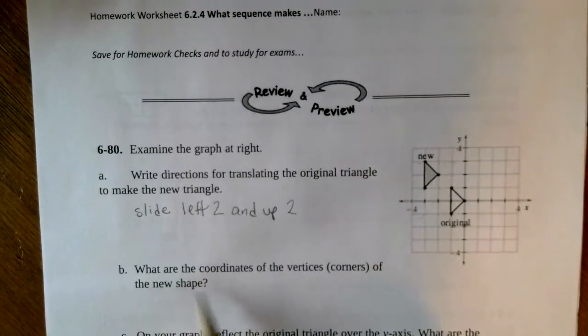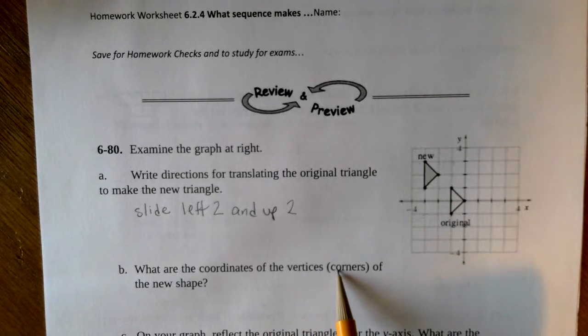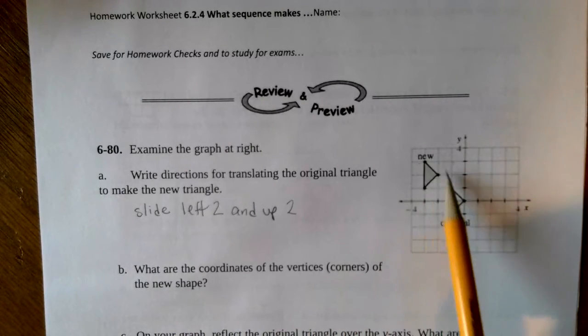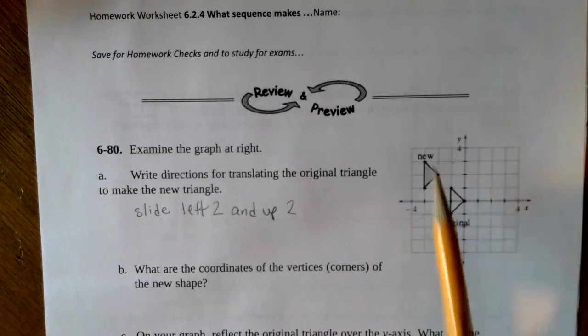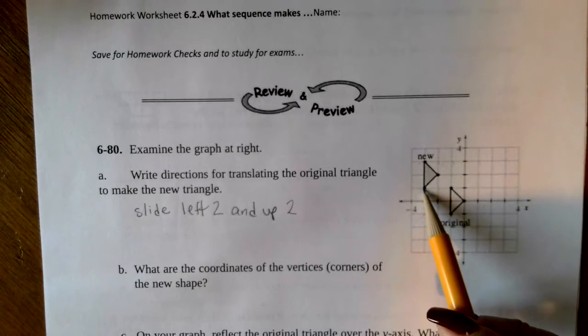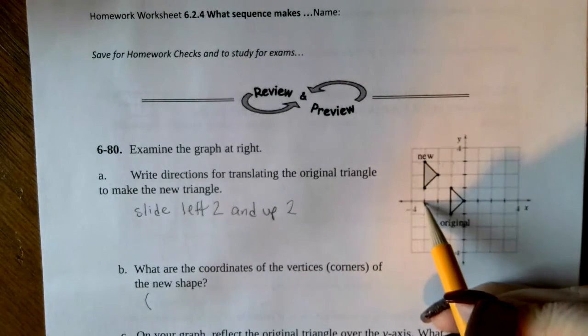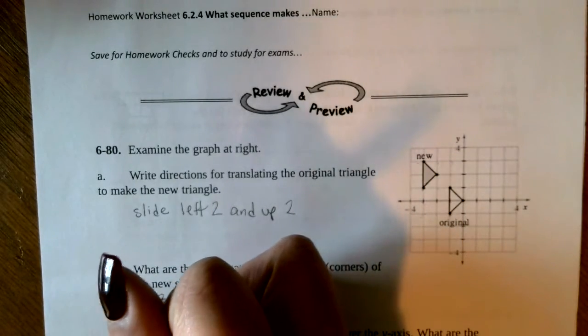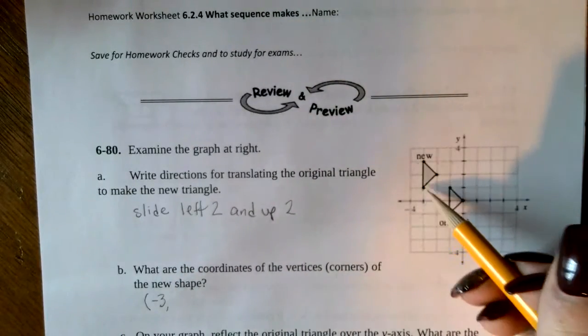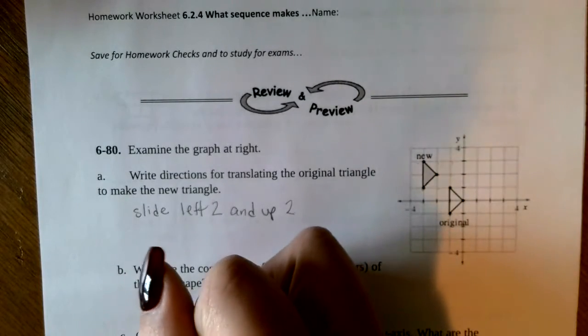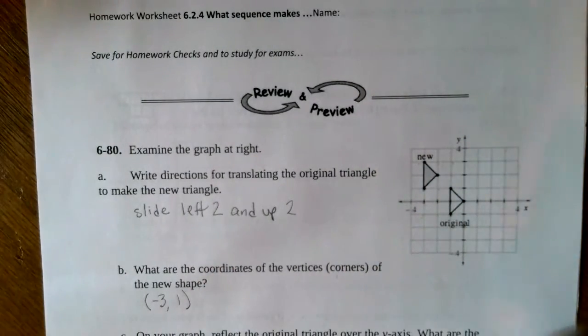So next part, it says, what are the coordinates of the vertices or the corners of the new shape? So this is the new shape. So we need to name these 3 points. So this first one, the bottom one, we know is on the x coordinate, it is at -3. And then on the y coordinate, it's at +1 because we're moving up 1. So there's that first point.